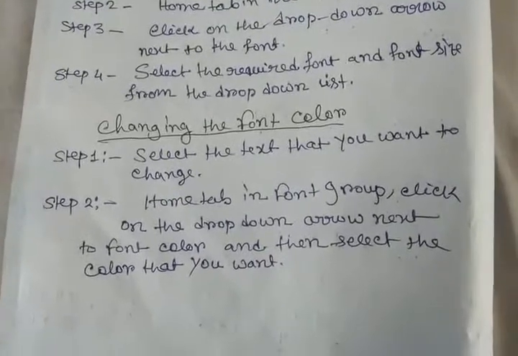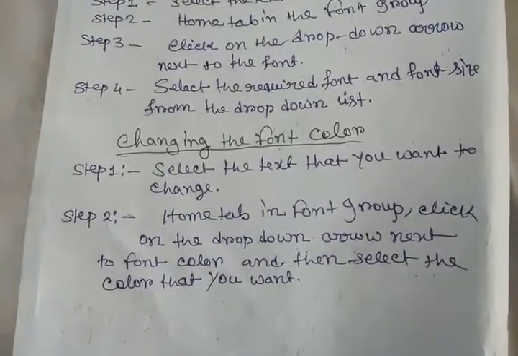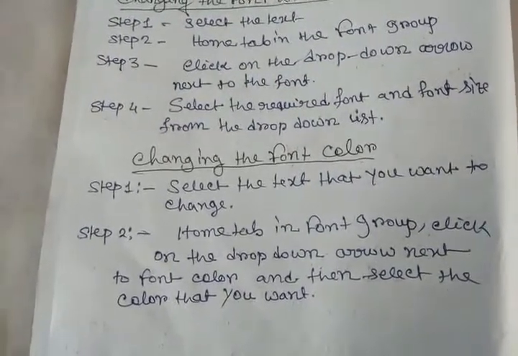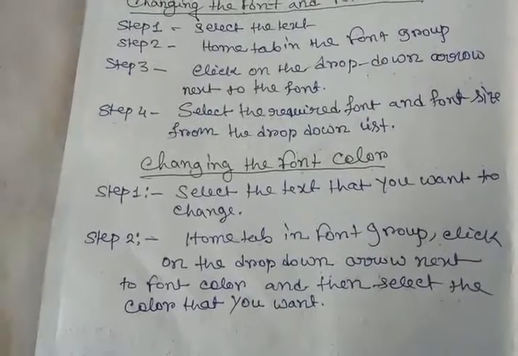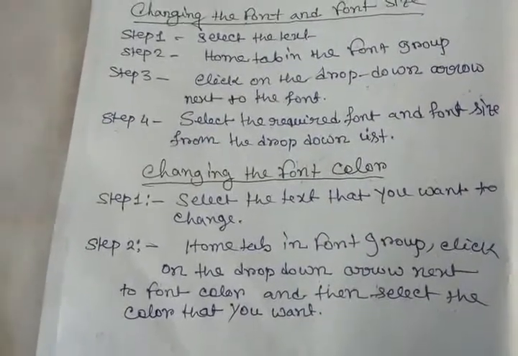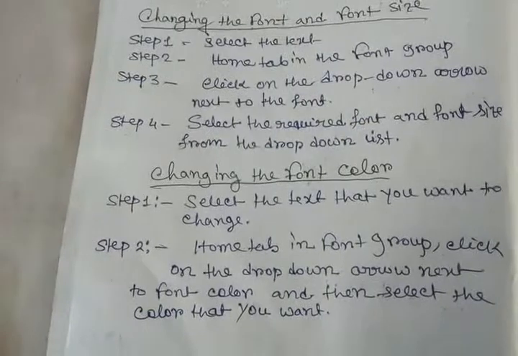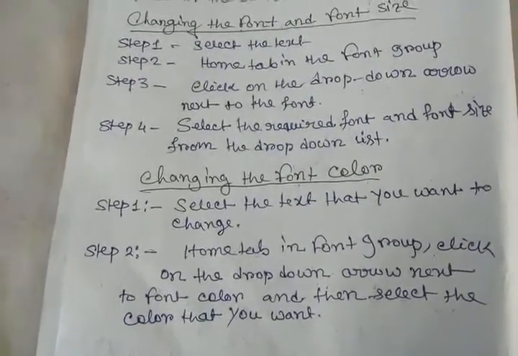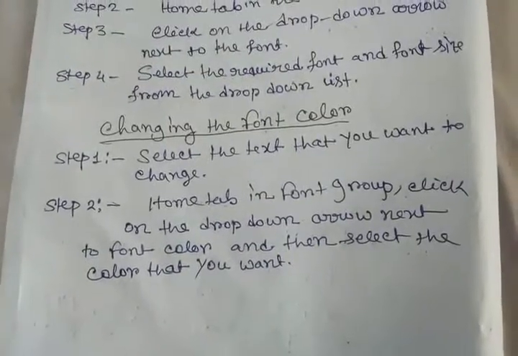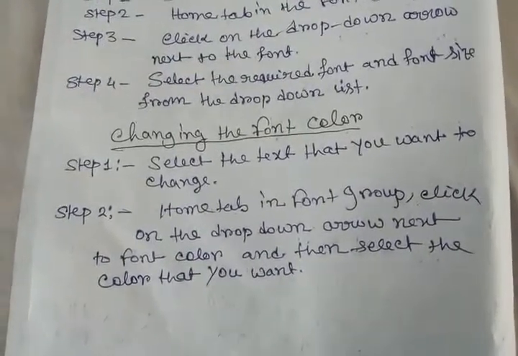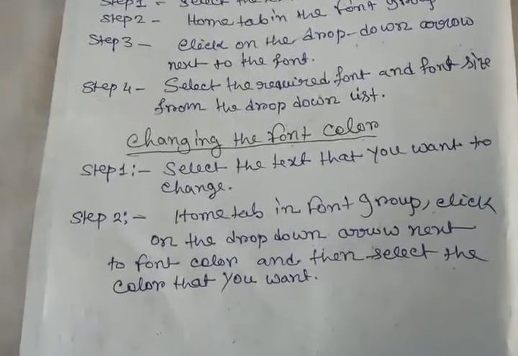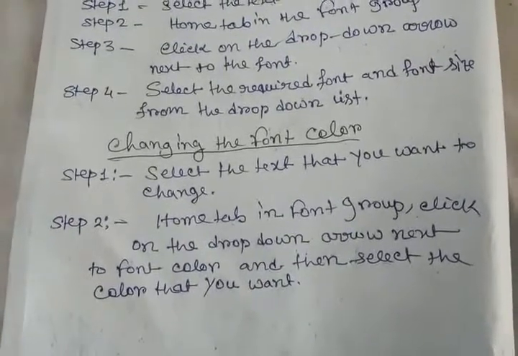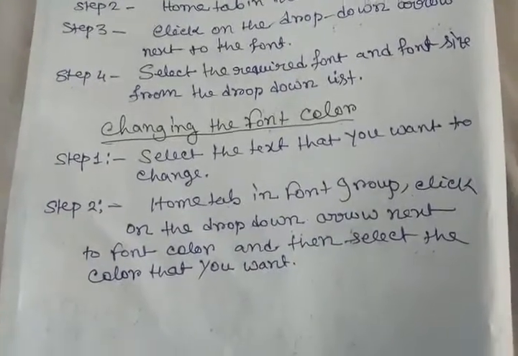Now we will discuss how we can change the font color. MS Word 2016 allows us to change the color of our text. To change the font color we have to follow these steps. At first we have to select the text that we want to change. Next we have to click on the Home tab in the Font group. We have to click on the drop down arrow next to font color, and then the color that you want will be selected.